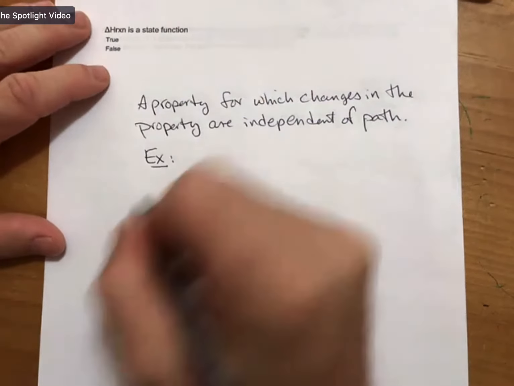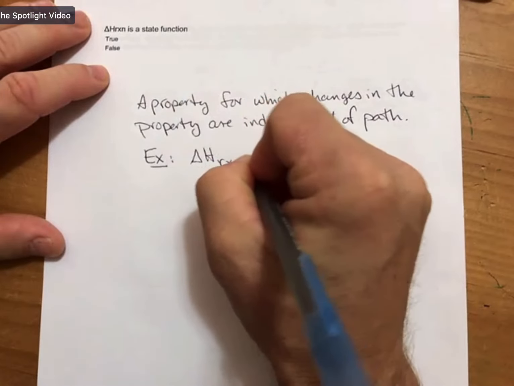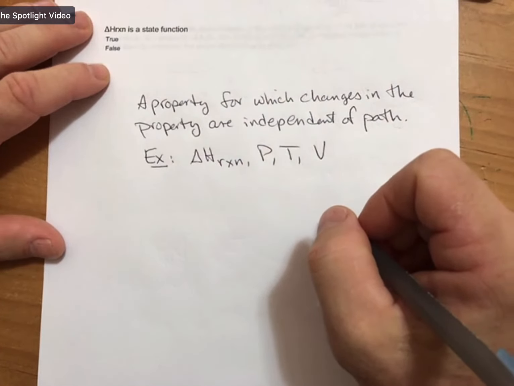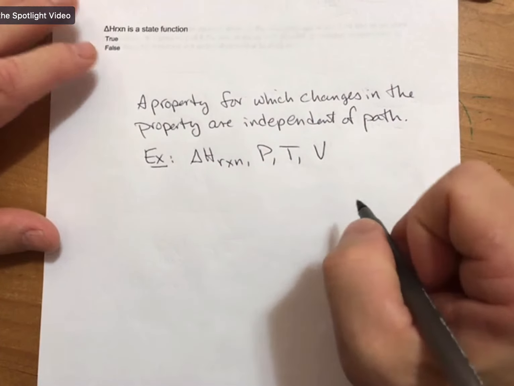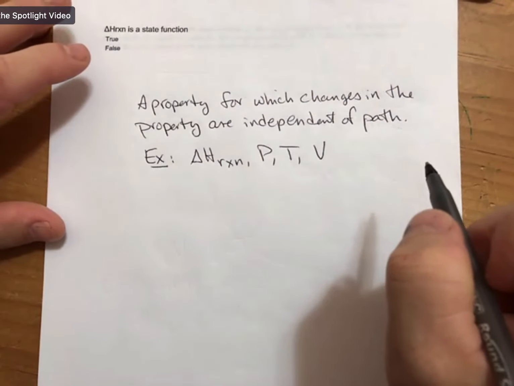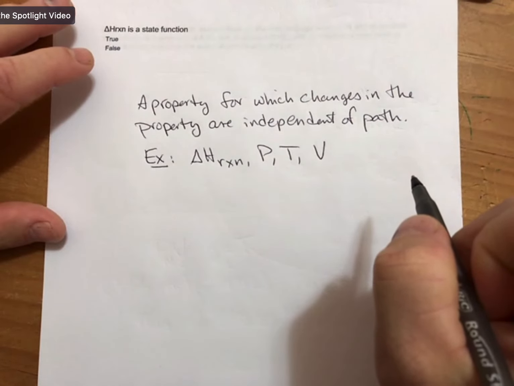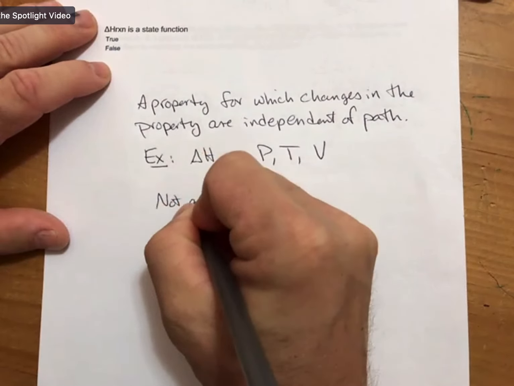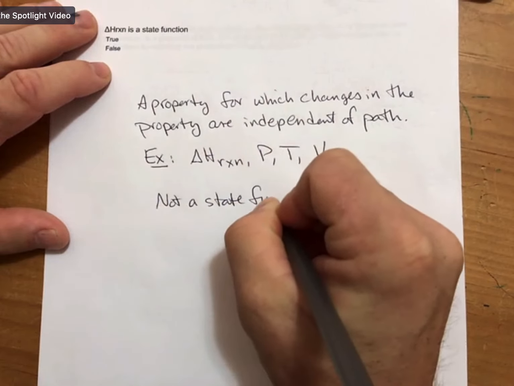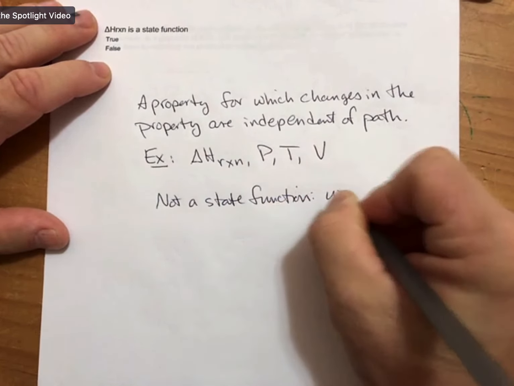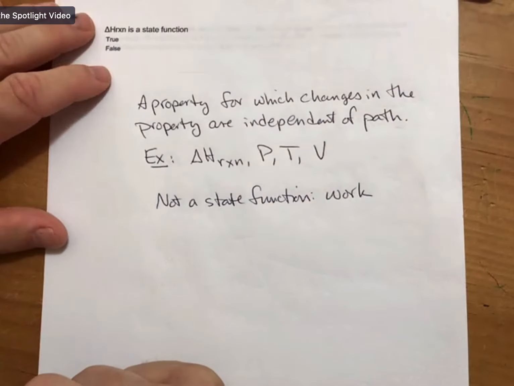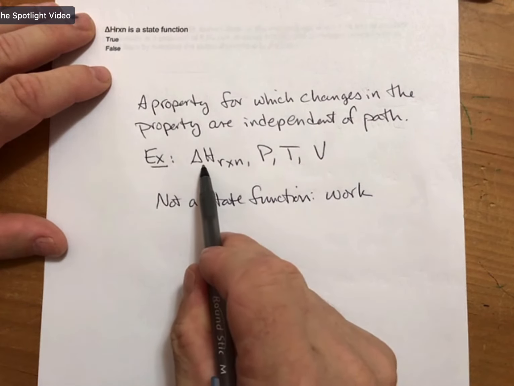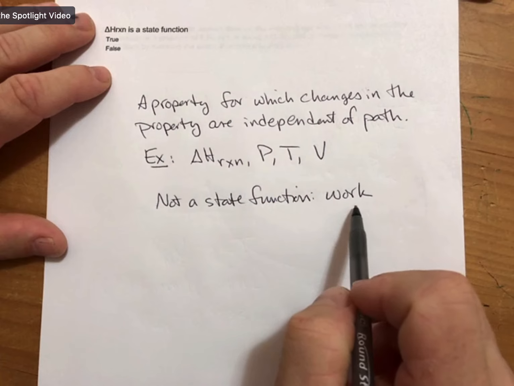everything that we care about. Delta H reaction, so pressure, temperature, volume. Yeah, I guess those are the main ones here. And the biggest thing that we have to know is that not a state function is work. So there can be different amounts of work for different paths.